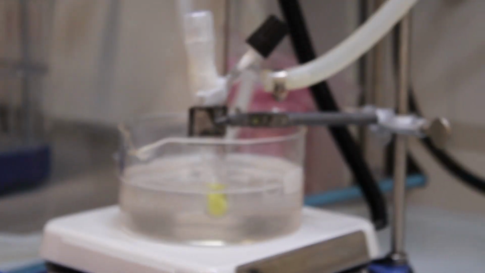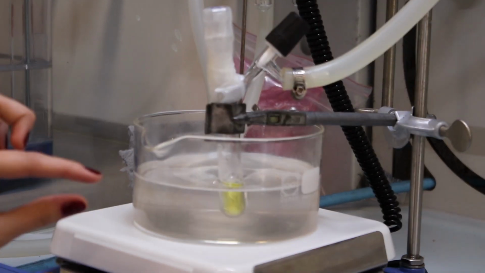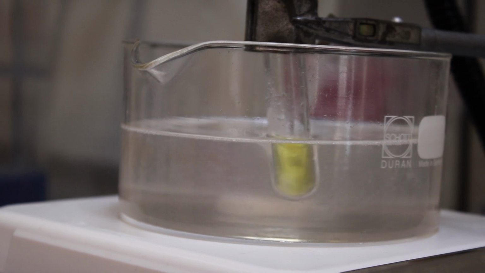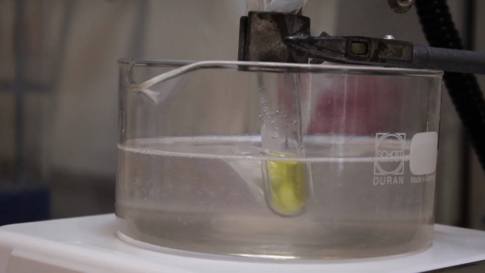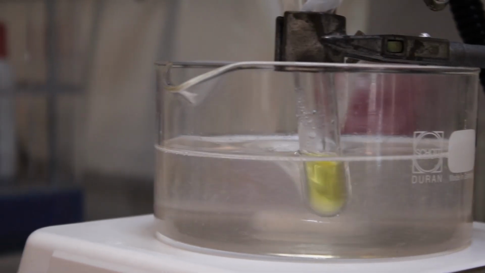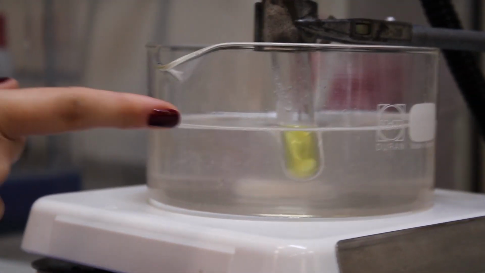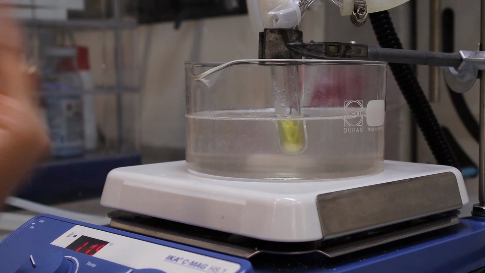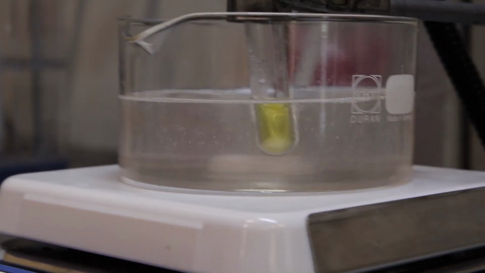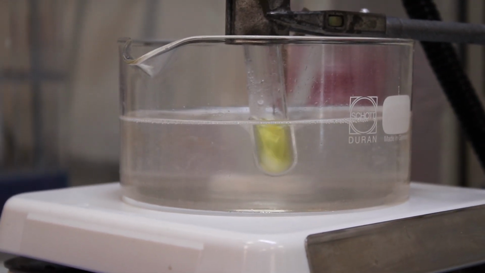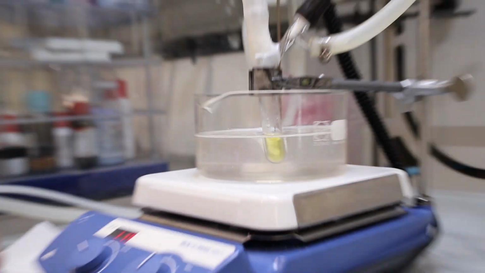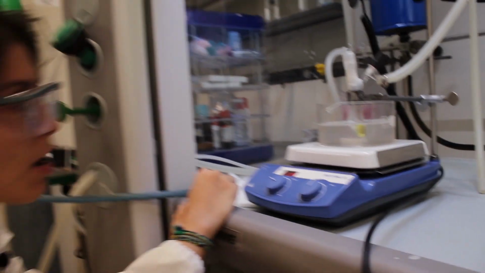It is important that the entire volume of the solution is under the oil, and the stirring bar is at the right speed, which you can see when it forms a little bit of vortex inside the solution. This is the optimal stirring for the solution.